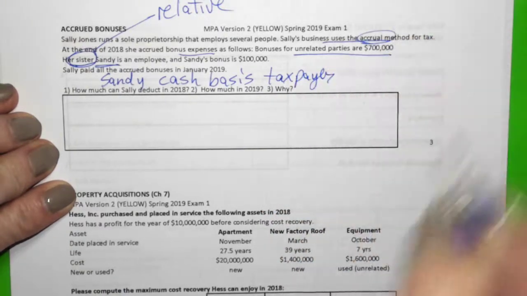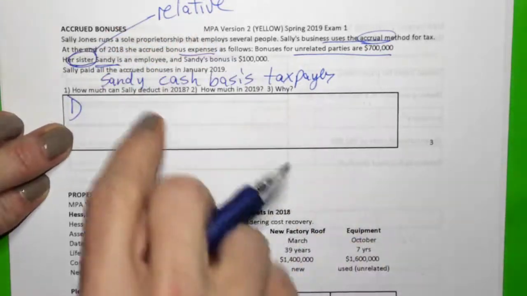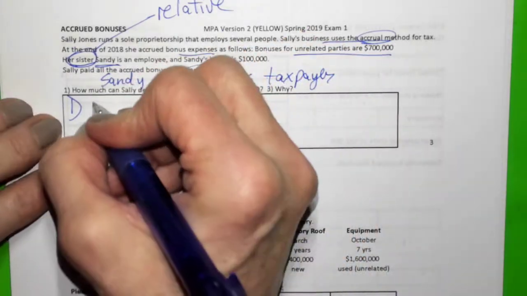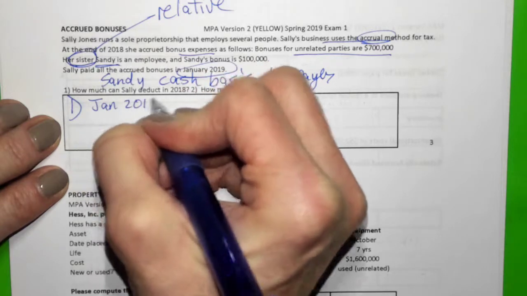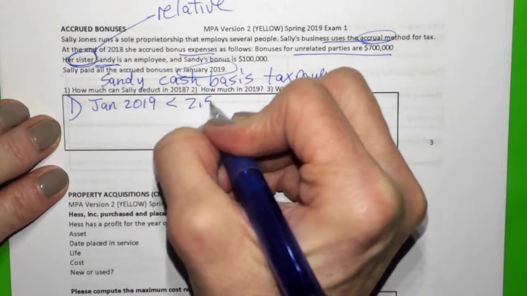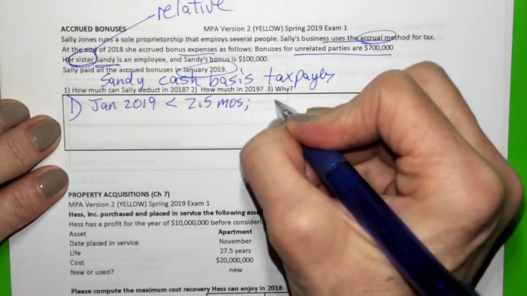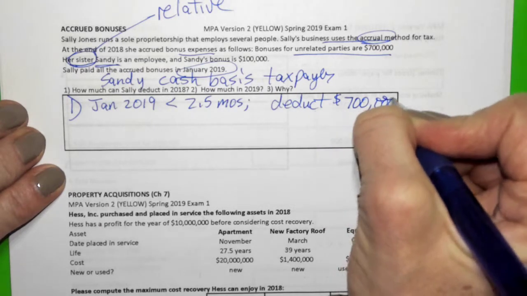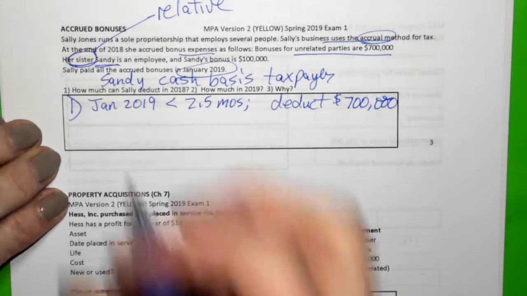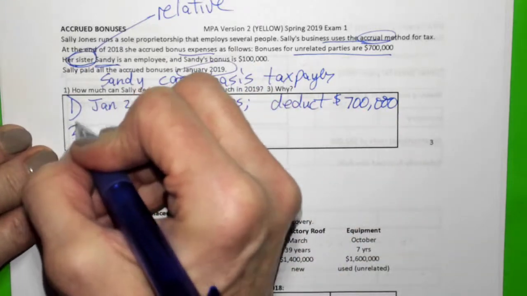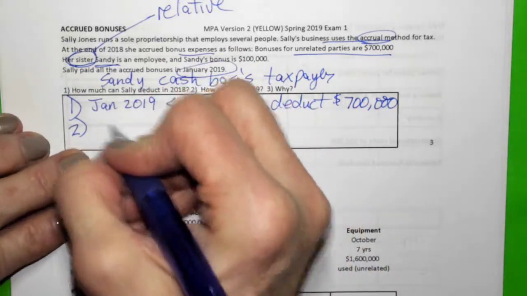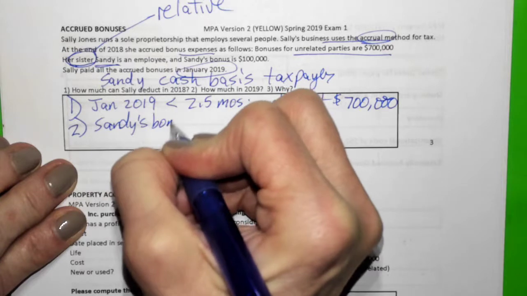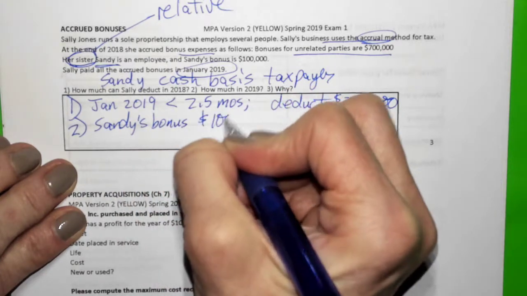But the business uses the accrual method. So the answer to number 1 is, and they were paid in January. January 2019 is less than 2.5 months, so deduct $700,000. That's the amount paid for unrelated taxpayers. The amount we deduct in 2019 is Sandy's bonus of $100,000.